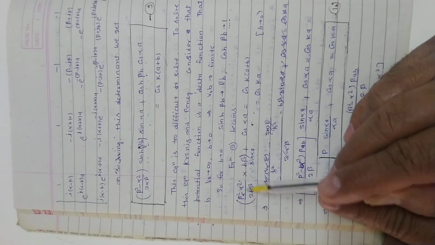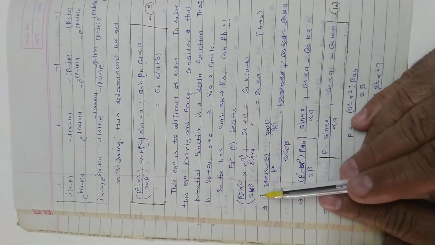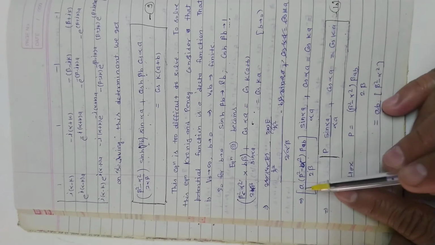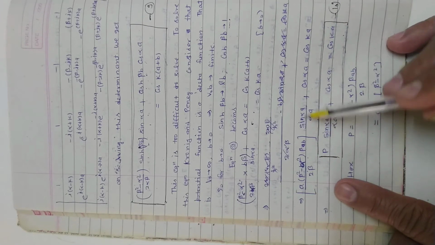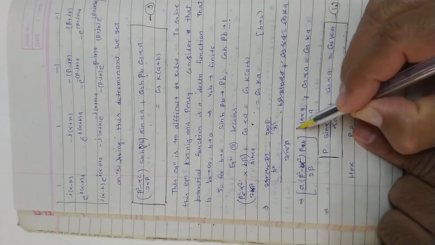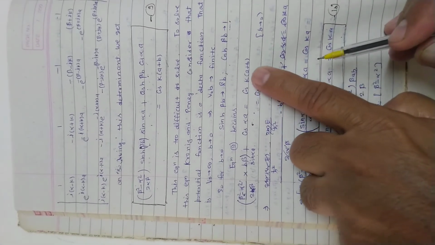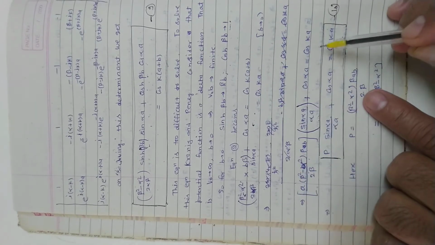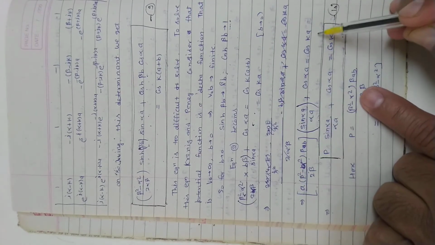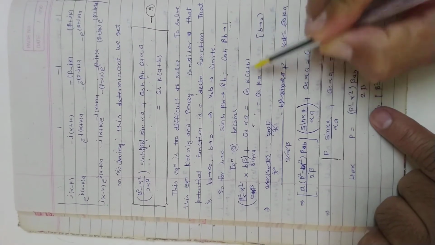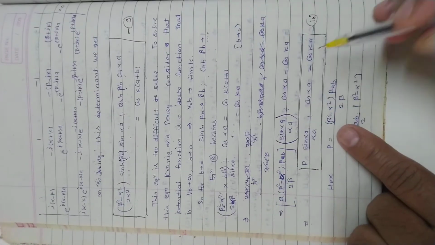So it is beta square minus alpha square, and 2 beta was already there, so I will get alpha a sine alpha a upon alpha a plus this term cos alpha a, and that is equal to cos ka. Writing b equal to 0, it is cos ka.